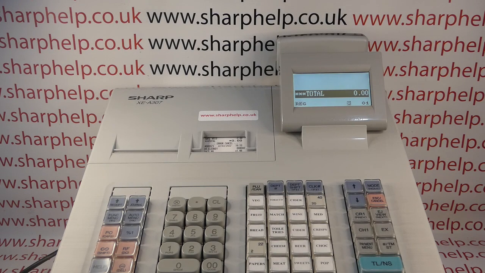This video from Sharp Help, we're taking a look at the over limit error message on the XE-A307 register. It's not necessarily a straightforward error to resolve because it can happen for a couple of different reasons, and it also might be a deliberate issue with the till to do with the way you're selling items through the till.